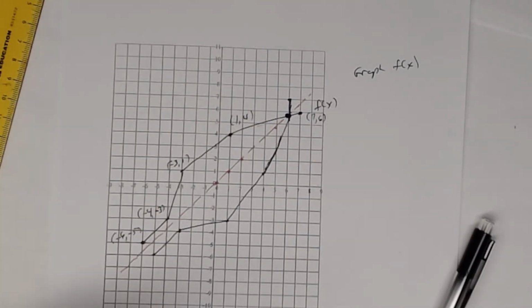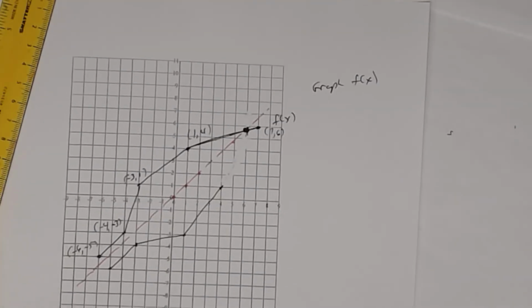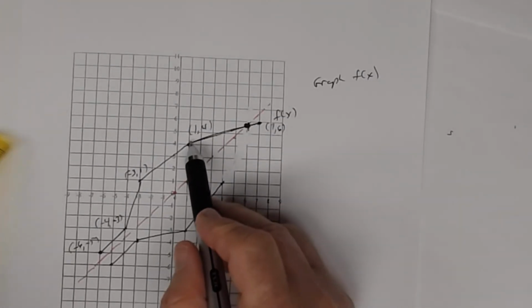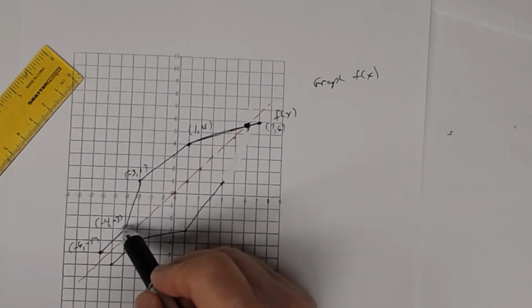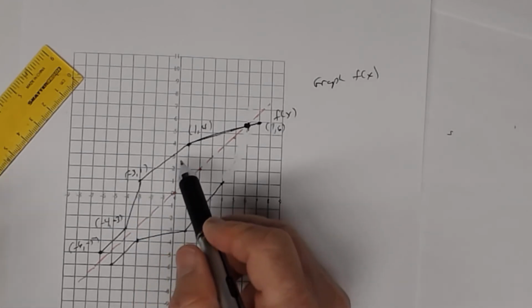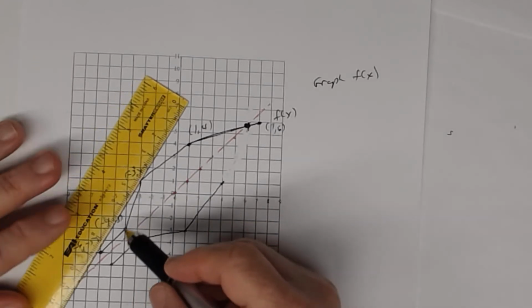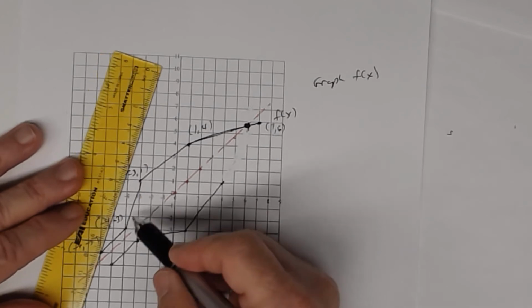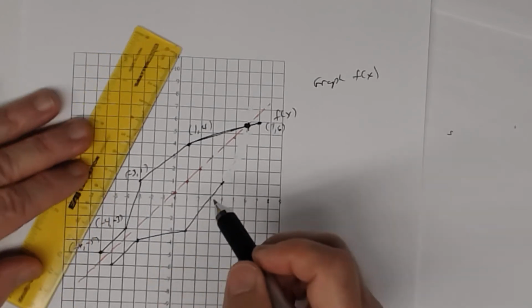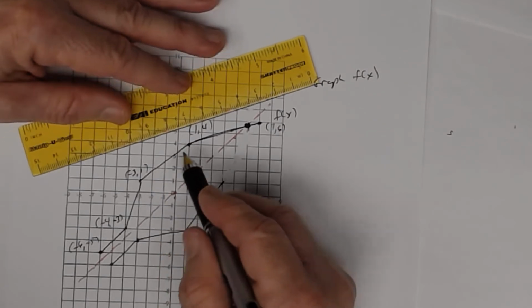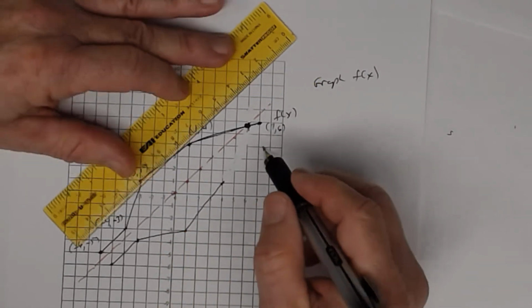Let me kind of erase that, make it look a little bit better. Okay, so what I did was I erased this, and to be honest with you, when I drew those segments, I did it by hand. I should have used a ruler to make it straight. See how it didn't look straight here? All right, so it's kind of my fault for drawing these without using a ruler.